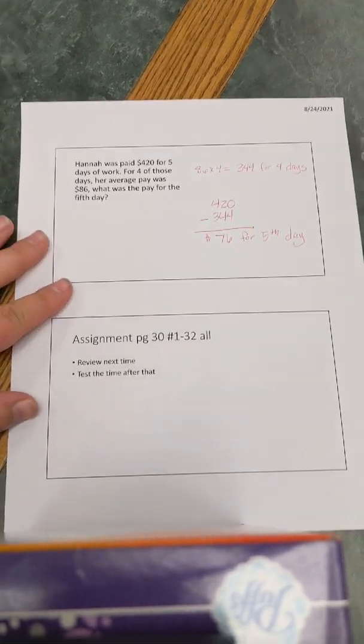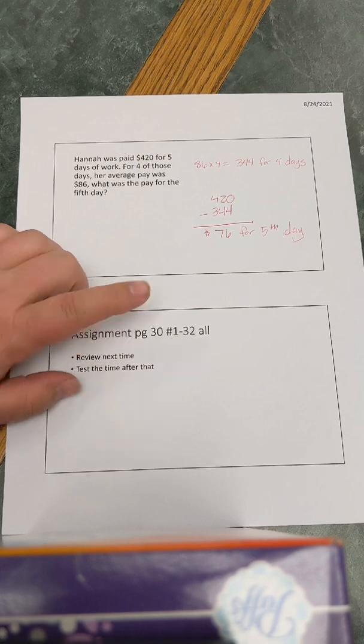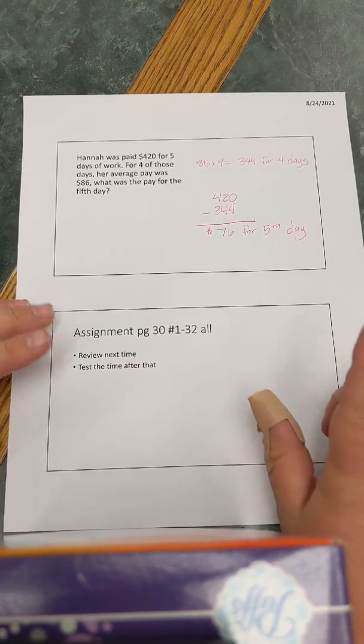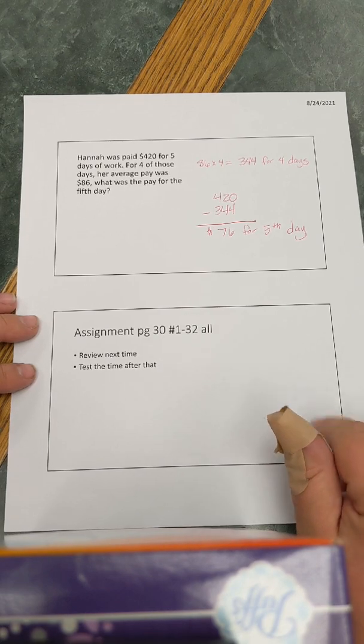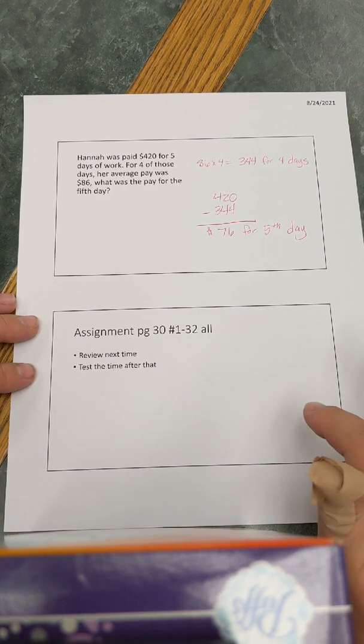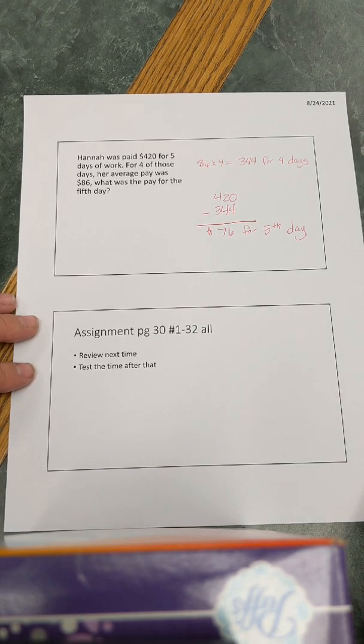And then your assignment is page 30, 1 to 32 all. This is the last section in chapter 1, so we will have our test. We will review next time we have instruction.